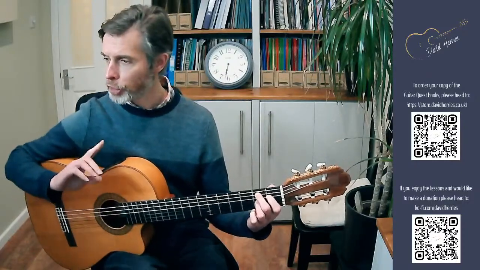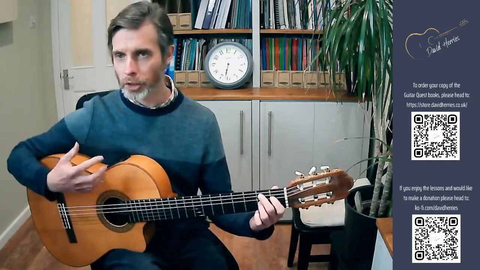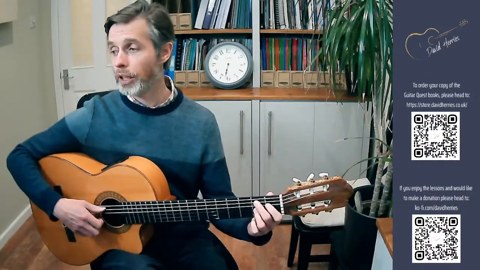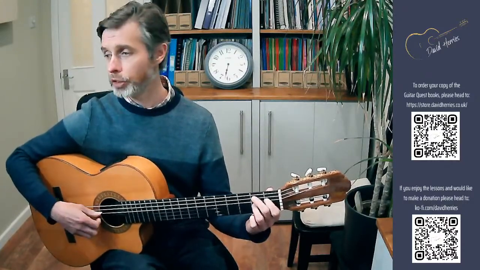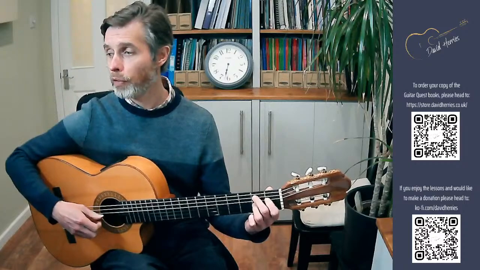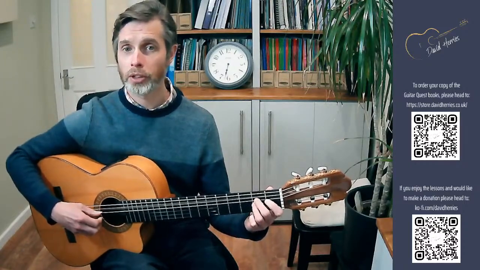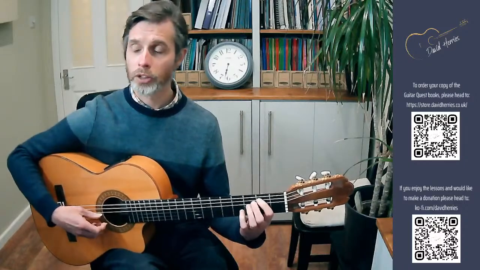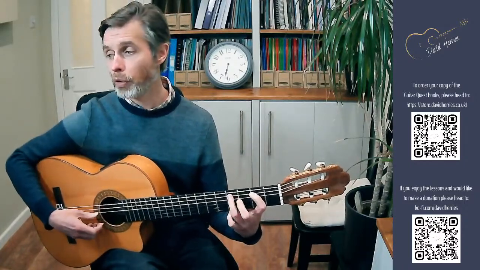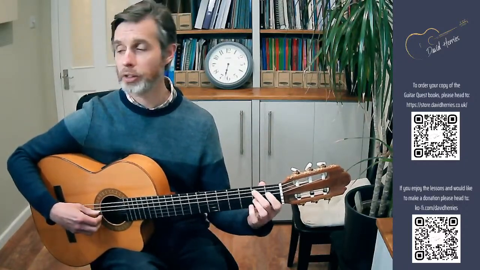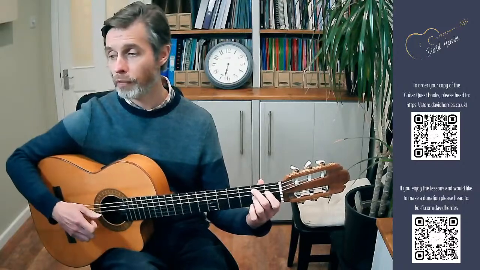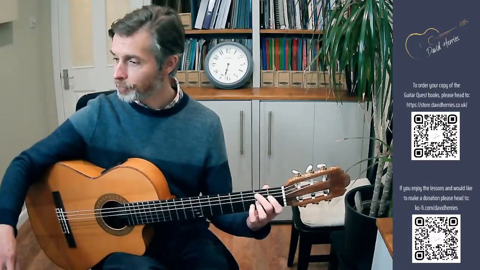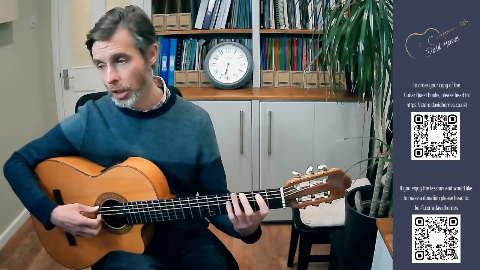So I'll just play the last 4 bars just to give you a reminder of how that's going to sound. So we go 4, 5, 6, and 1, 2, 3, 4, 5, 6, and so on. Then we go back and repeat it, and then as we come on to the last line, bar 13 is the same as bar 11.